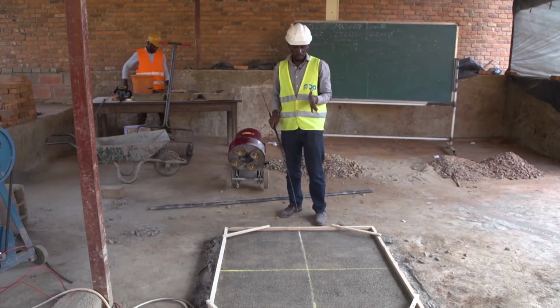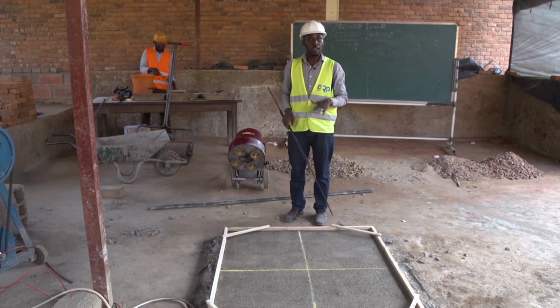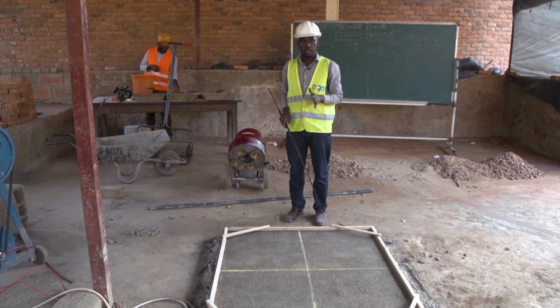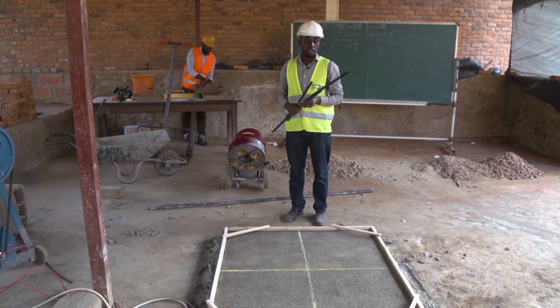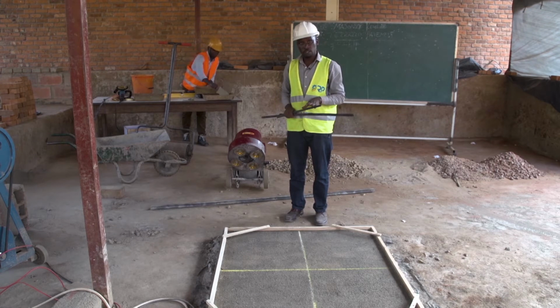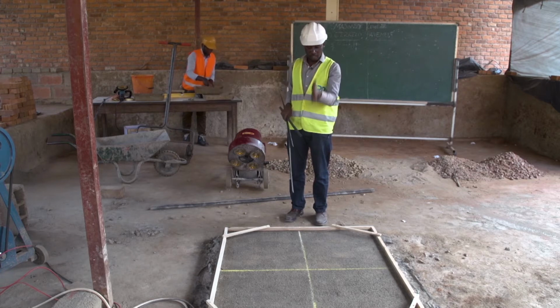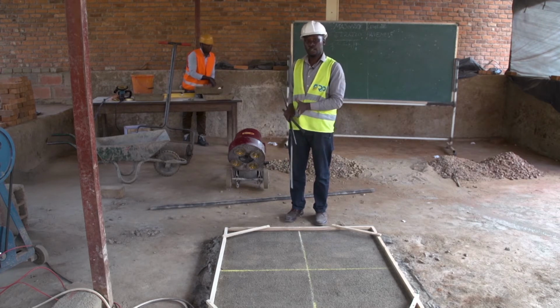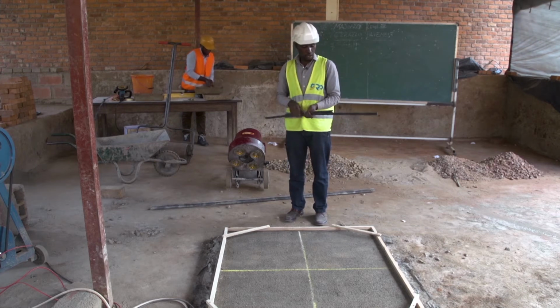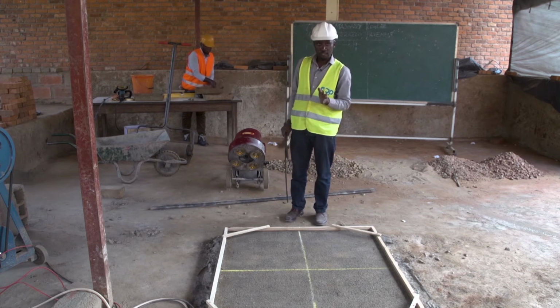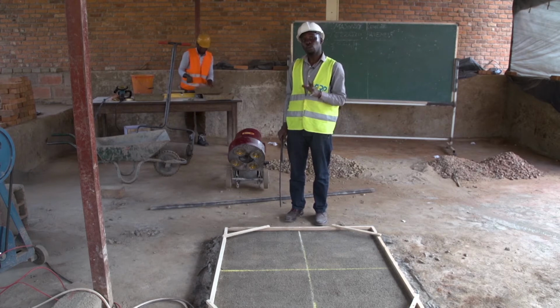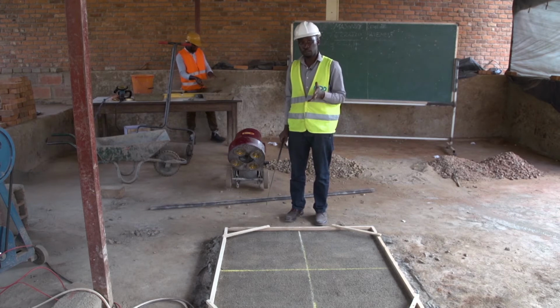So then finally, when you finish marking our pavement, the following step is to fix the strip divider. Those are strip dividers made of plastic material. Those are the PVC strips, which are used to divide our slab into different panels. The main role of those strip dividers is to provide aesthetics and also to control the cracking which may develop.